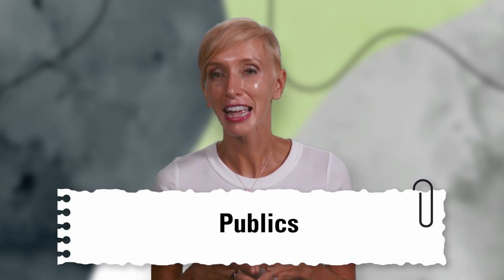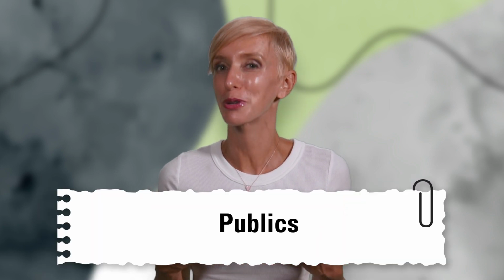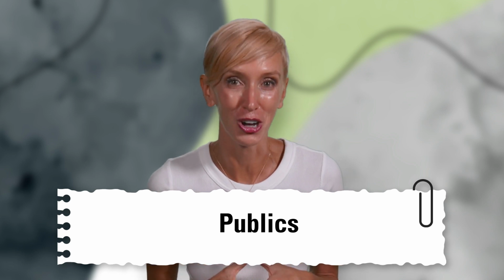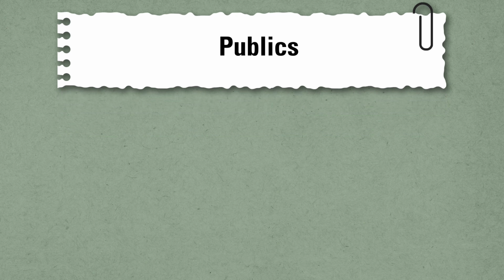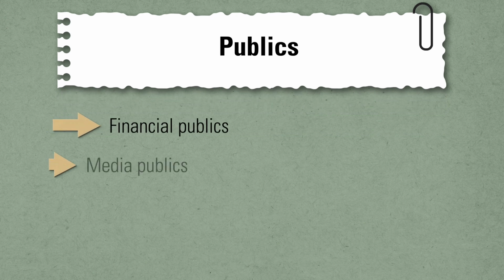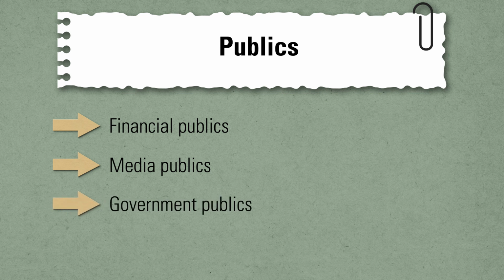A public is any group that has an actual or potential interest in or impact on an organization's ability to achieve its objectives. Financial publics influence the company's ability to obtain funds. Media publics carry news, features, and editorial opinions. With government publics, management must take government developments into account. With citizen action publics, a company's marketing decisions may be questioned by consumer organizations, environmental groups, etc.